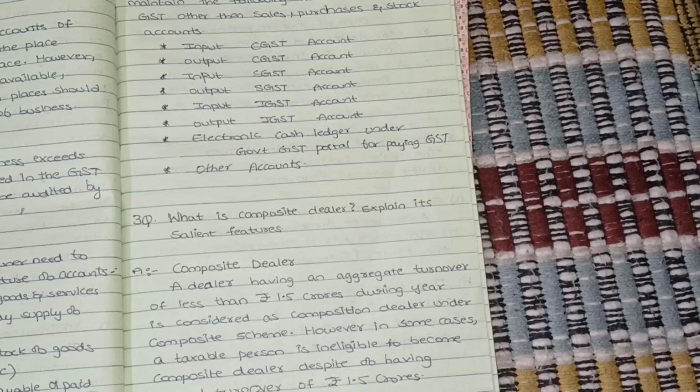He can register under the composite scheme. Just now I have said, no. For example, person A earns 10 crores per annum, and person B is earning only 1.5 crores. So there is no rule that A and B should pay the same rate. Because he is earning more, he should pay more tax. He is earning less, he should pay less tax. So he needs to maintain his accounts under the composite scheme.